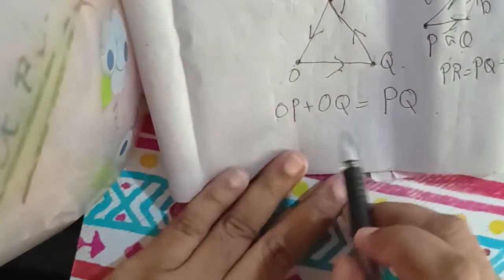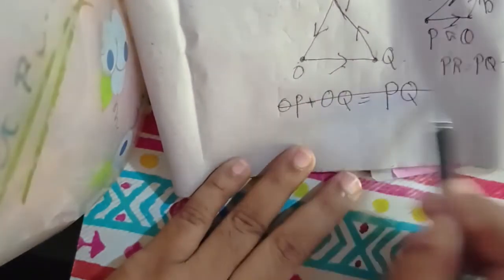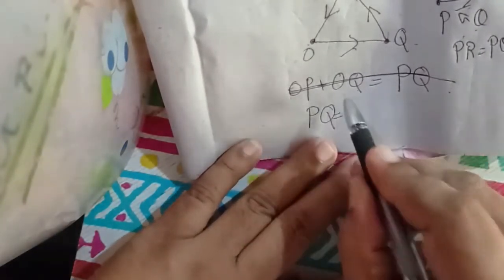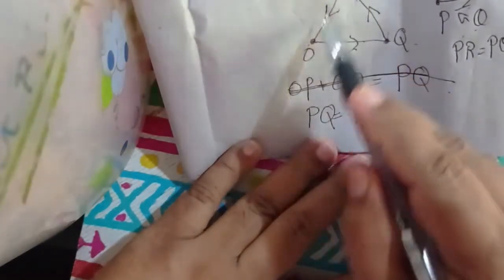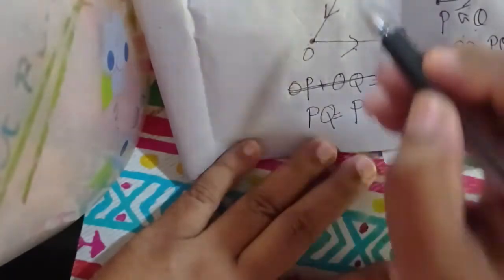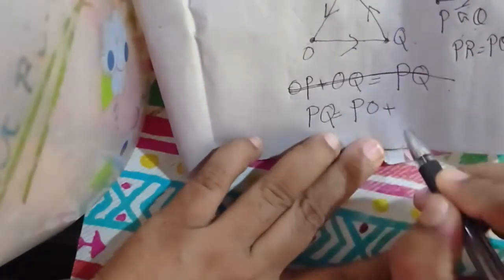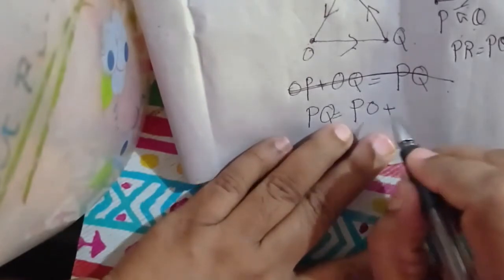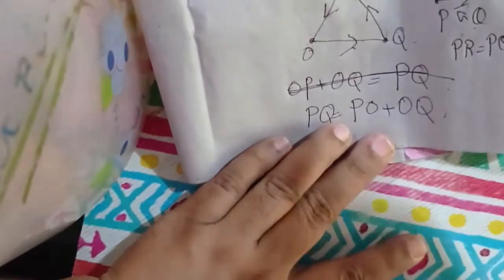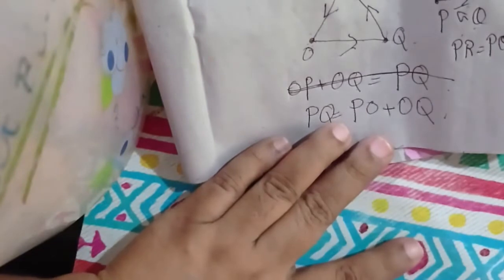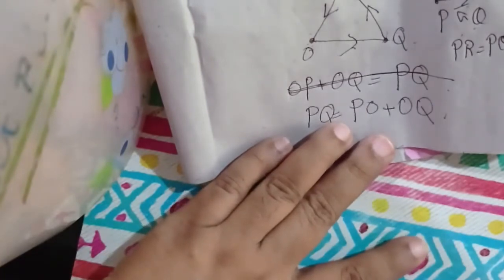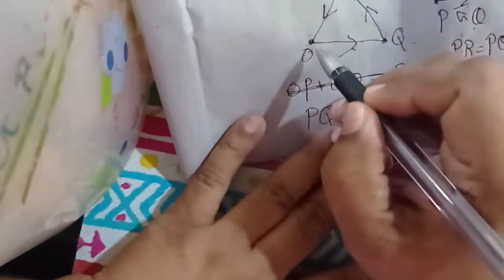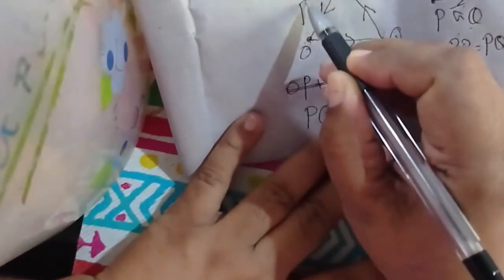Now here, right, PQ is equal to, cancel the first line, PQ is equal to PO plus, not OP, PO plus OQ. But, right, OP means P, isn't it?